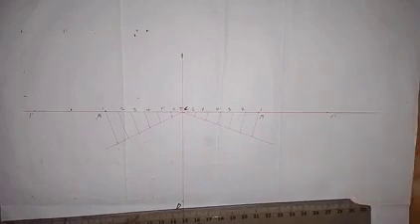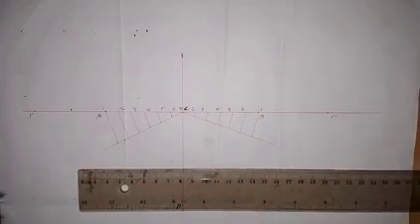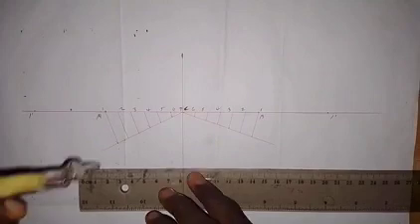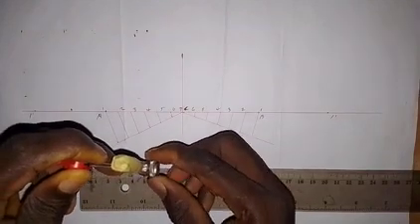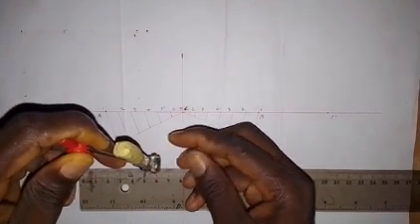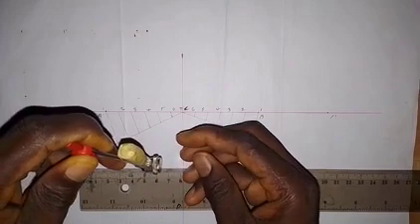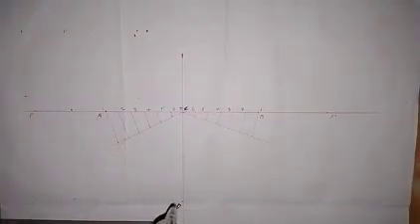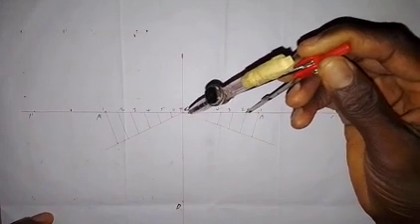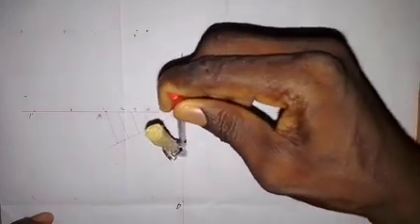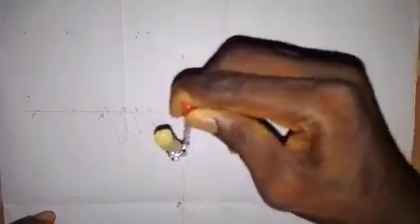Alright, so then the next thing that we are going to do is that we take a compass. So we take a measurement of 62 millimeters, which is the distance of this point from this point here, on our ruler. So this is 62 millimeters here. So we put it at point 2, not point 1, on this line, and make an arc here on this line.